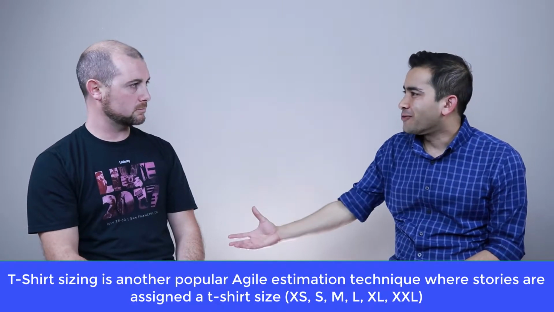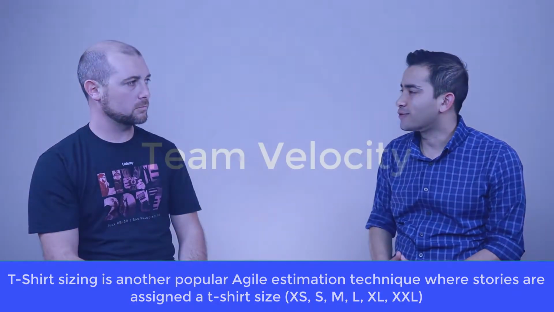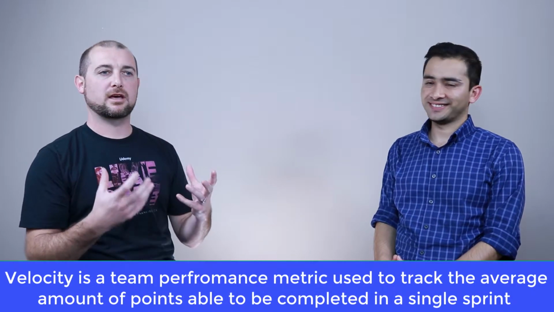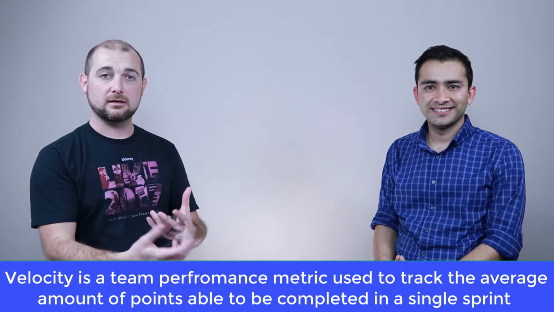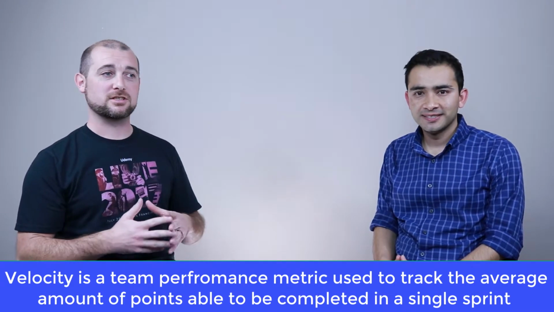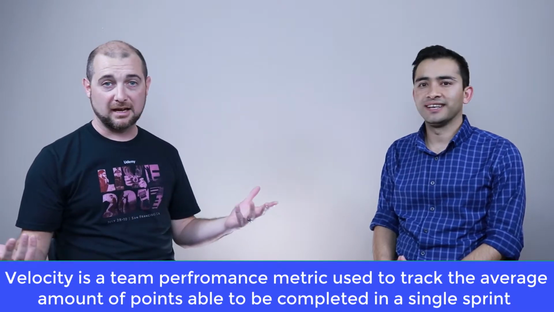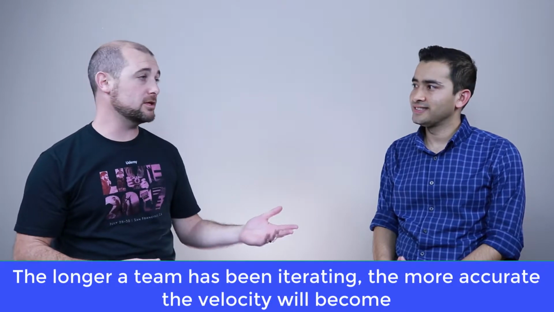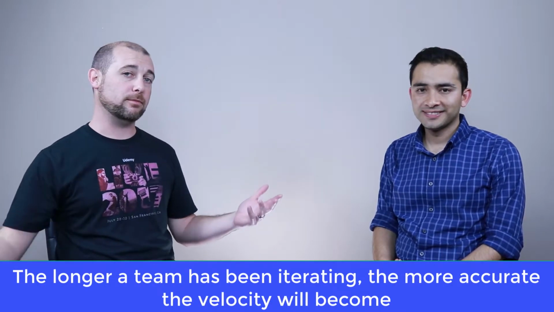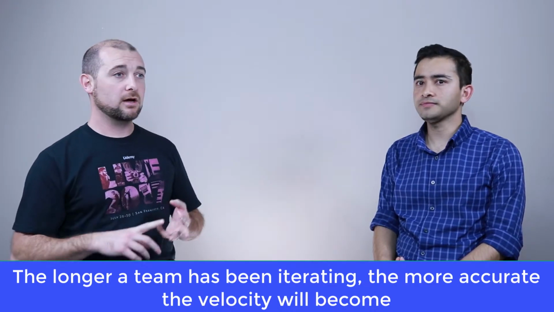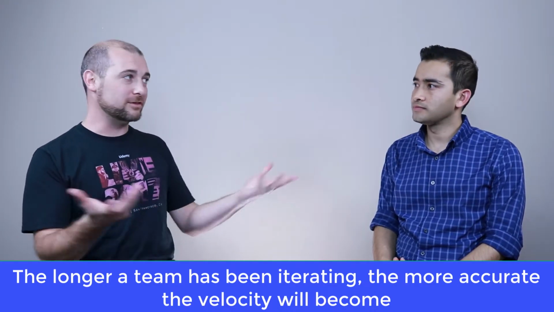And then what do they do with the points? They come up with velocity. So why don't you talk about what velocity is for a Scrum team? Sure. Team velocity is really the amount of points that a team can complete in a sprint. And again, when a team or project is newer, this is going to be a guess at first. It could be that we can complete 18 points, 25 points, 30 points, or 40 points. It depends on the size of the team, how long the sprints are, how complex the work is, and the relative sizing, right?